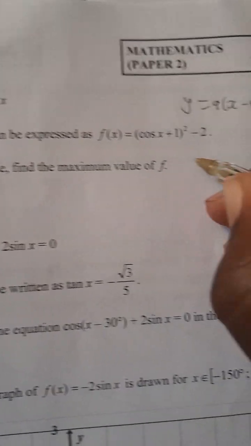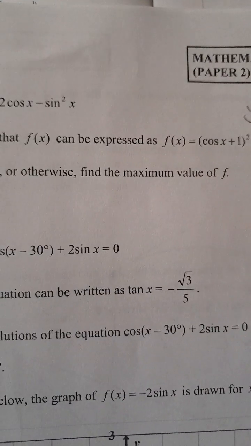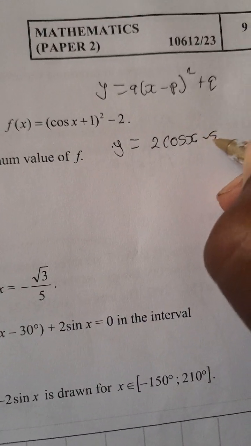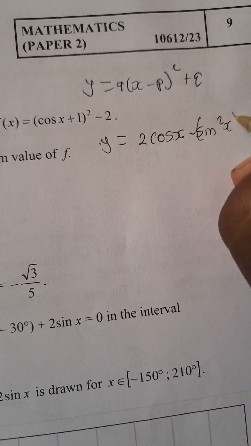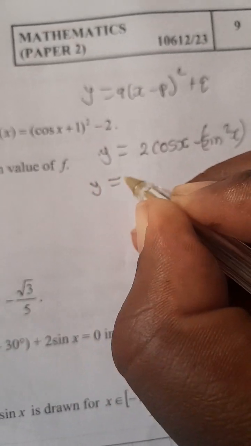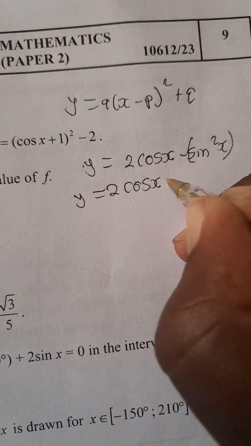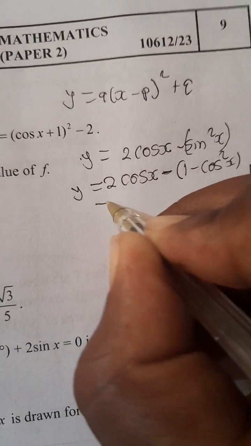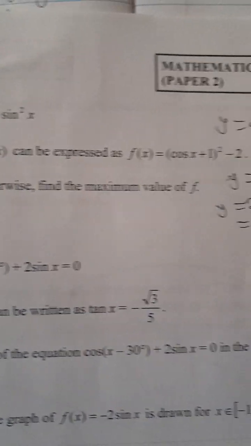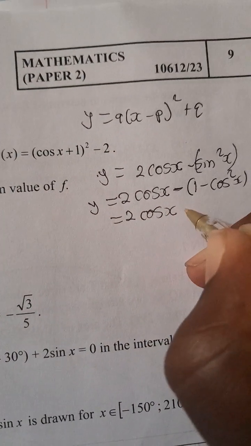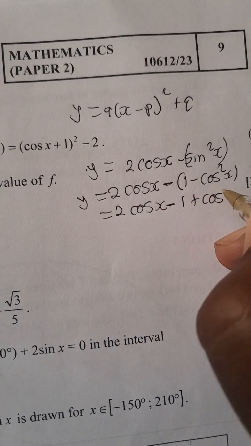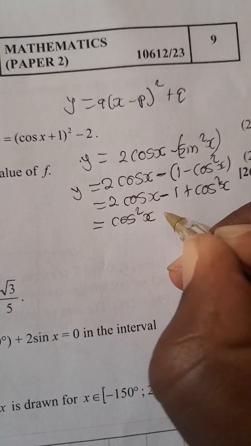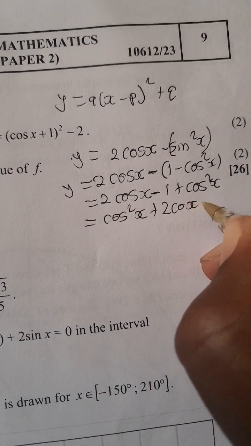But how do we do it? Remember, let's say we put y there. We have 2 cos x minus sine squared x. The best way, let's change sine squared x. So we are going to have 2 cos x as well as 1 minus cos squared x here. So when we change this, let's see, we have 2 cos x minus 1 plus cos squared x, right? So let's rearrange this. It will be cos squared x plus 2 cos x minus 1.